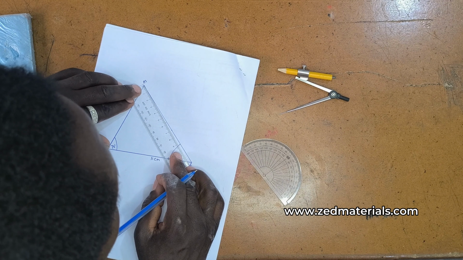Then a point X within triangle KLM is such that it is 3 centimeters from KL and 8 centimeters from K. Okay, label it. So it is here. Okay, they are saying what should we label there? We label X, so we are going to say X here.